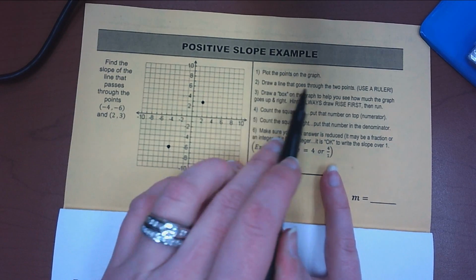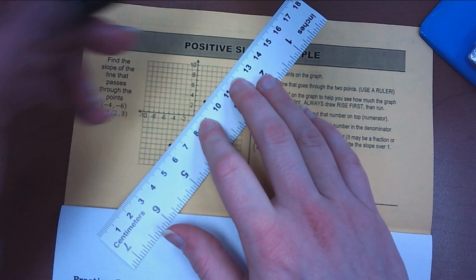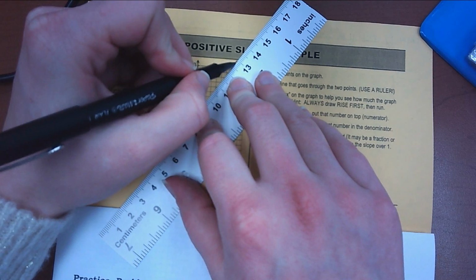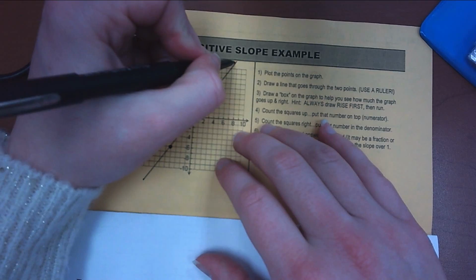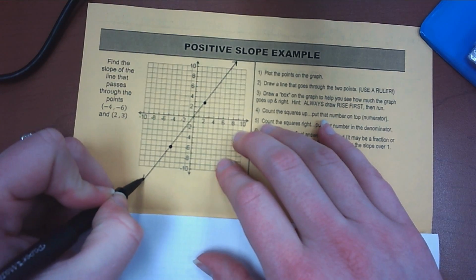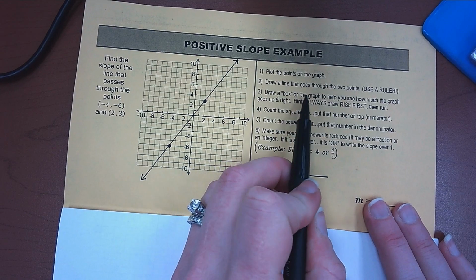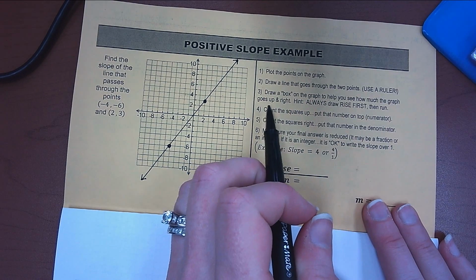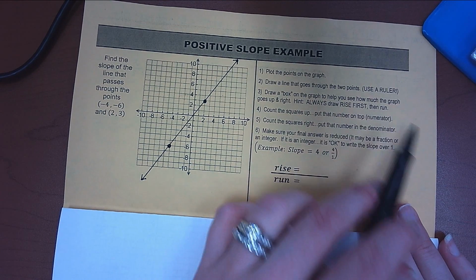Step number 2, draw a line that goes through those 2 points using a ruler. It's really important that you use a ruler when we're doing this slope stuff so that you can be really, really accurate. Step 3, draw a box on the graph to help you see how much the graph goes up and right. Hint, always draw rise first, then run.